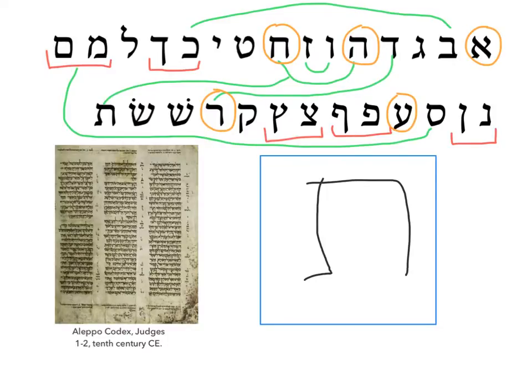So why don't we go through it just one more time before we turn to consider one last topic. So we have Aleph, Beit, Gimel, Dalet, Hey, Vav, Zayin, Chet, Tet, Yod, Kaf, Lamed, Mem, Nun, Samek, Ayin, Pei, Tsade, Kof, Resh, Shin, Sin, Tav.